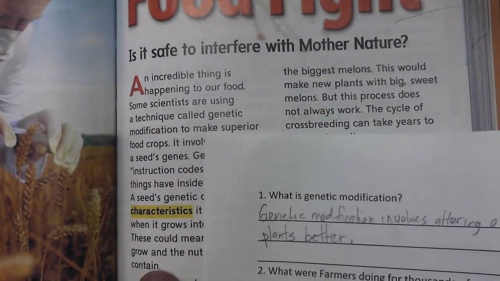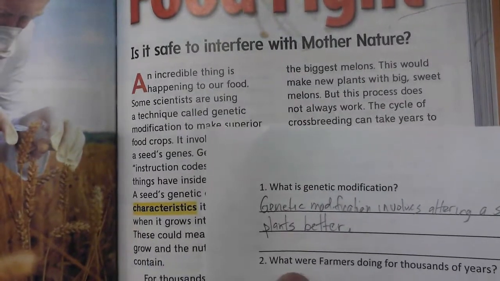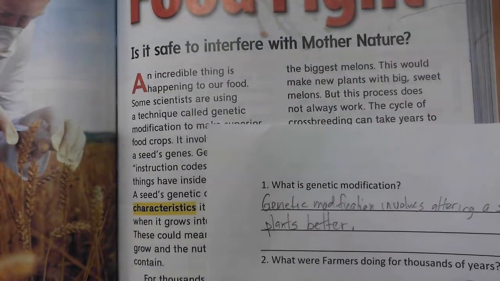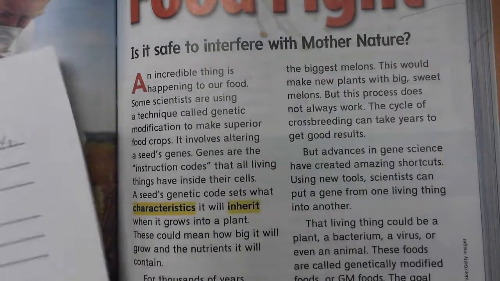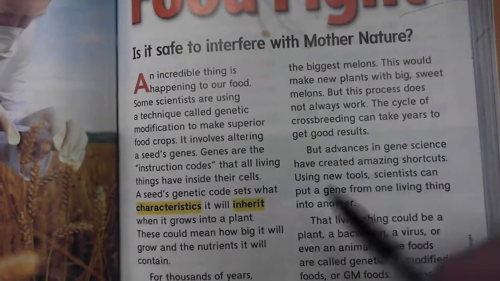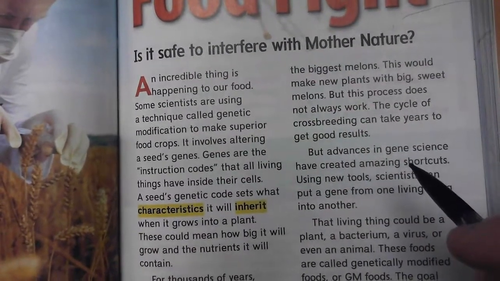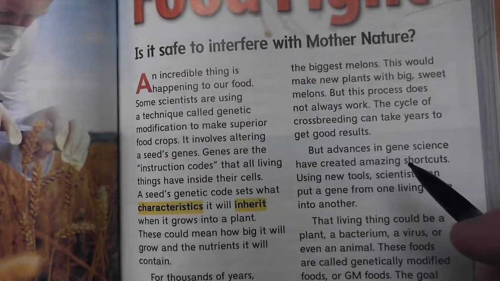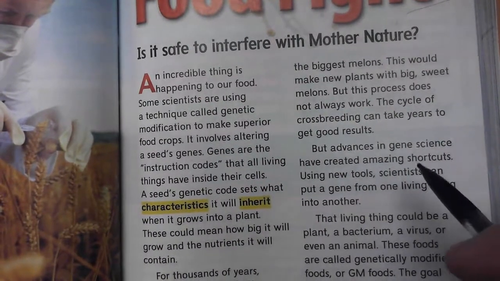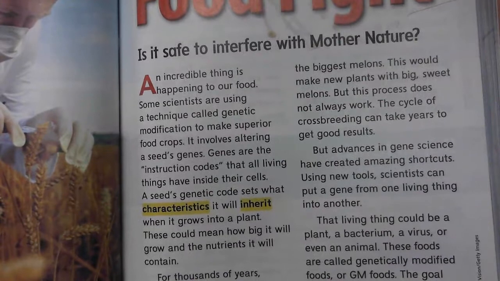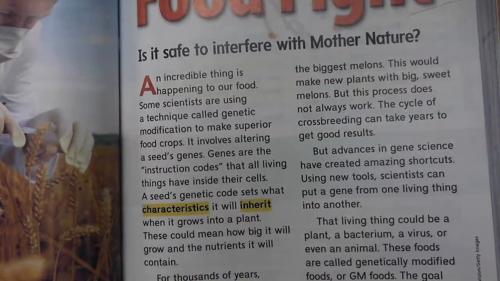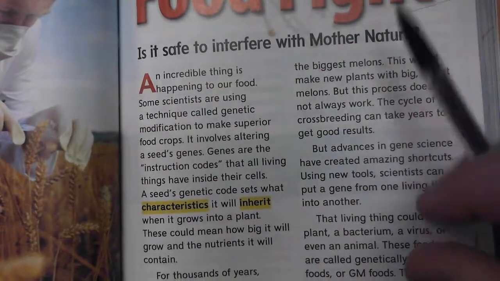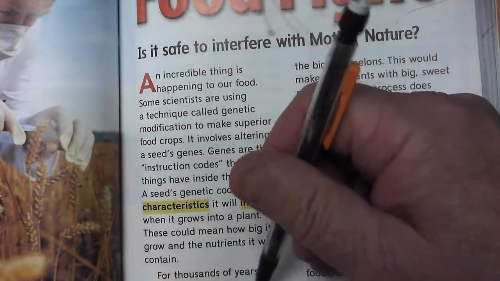Okay? So now let's try the next question. What were farmers doing for thousands of years? Okay? Well, I'm in luck because right here the question says, for thousands of years, farmers made crops better by crossbreeding plants. Now, in order to answer this question, I need to find out a little bit more about what they meant by crossbreeding plants. So I keep reading.